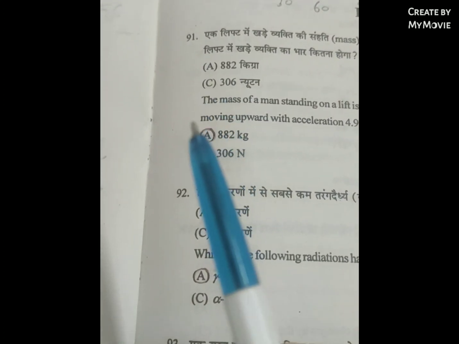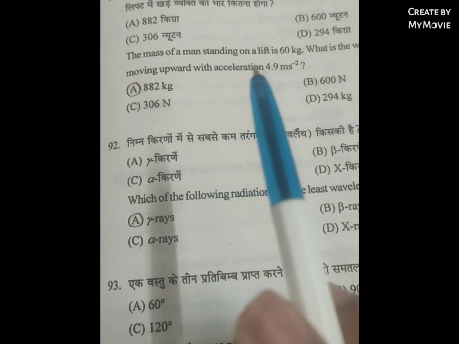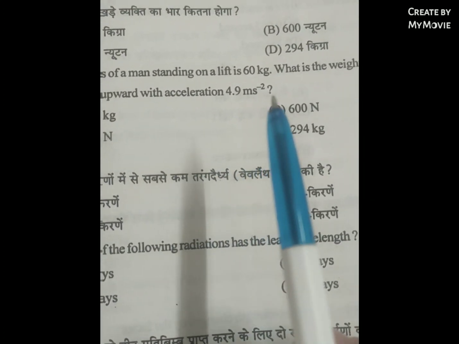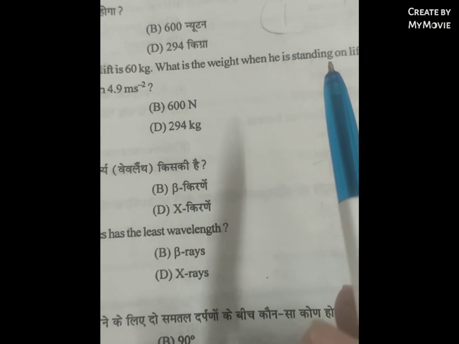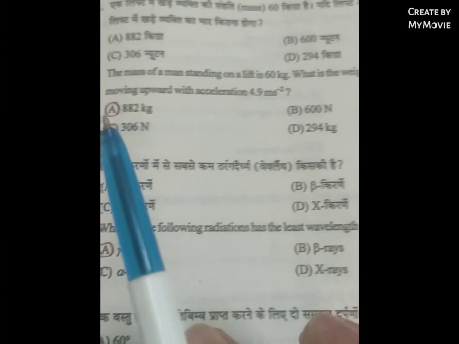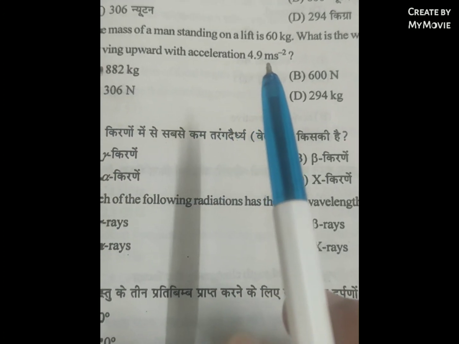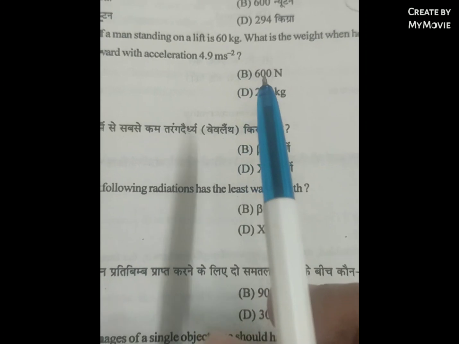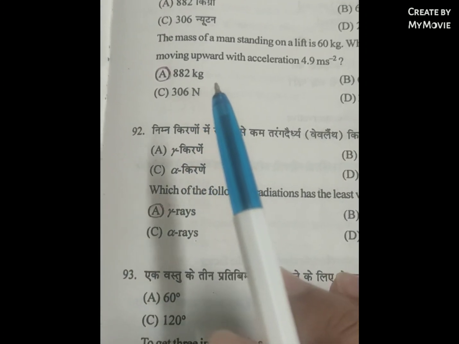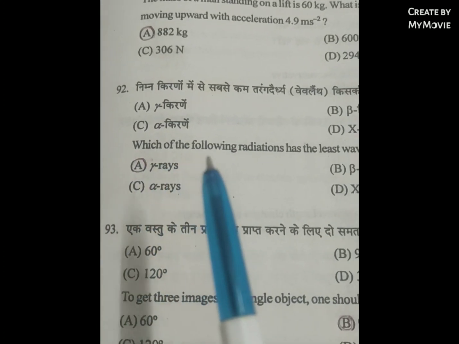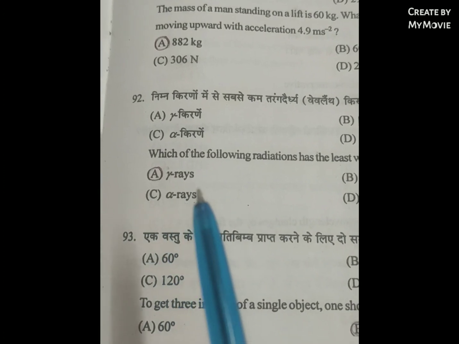Physics. 91. The mass of a man standing in a lift is 60 kg. What is his weight when he is standing in the lift, which is moving upward with acceleration 4.9 meter per second square? A. 882 kg. 92. Which of the following radiation has the least wavelength? Gamma rays.